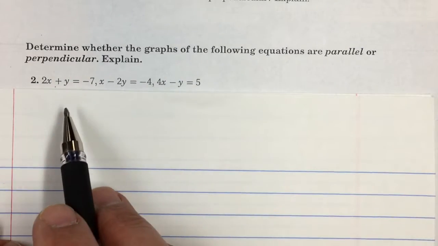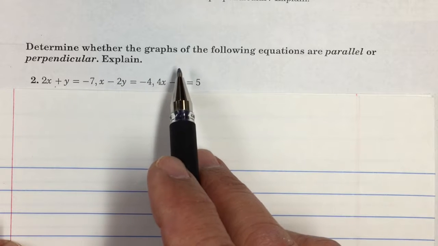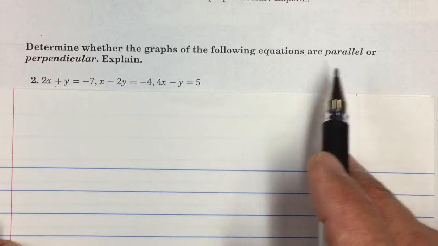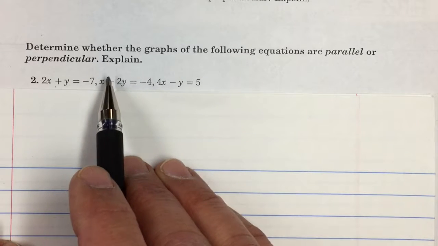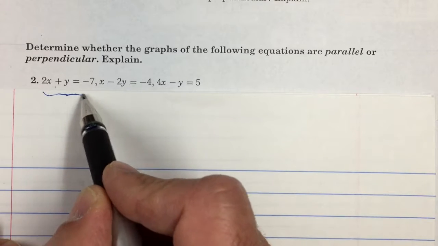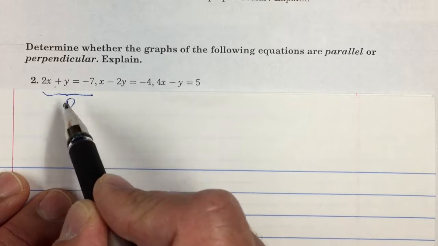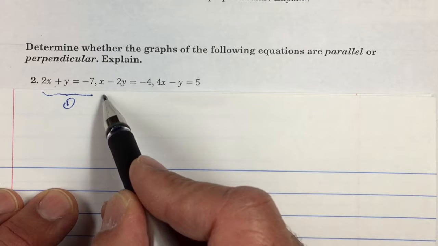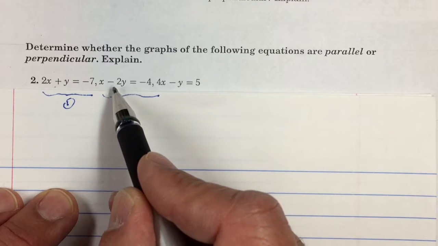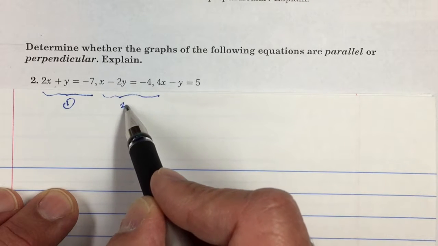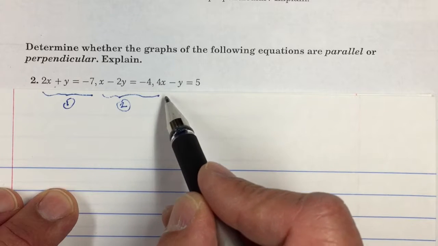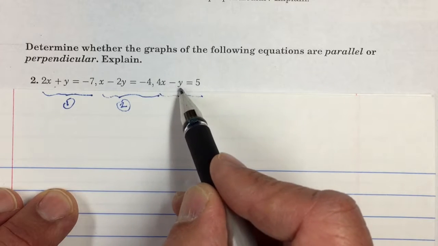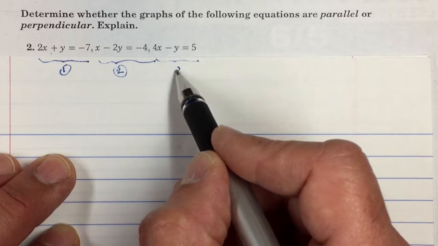For exercise number 2, it says determine whether the graphs of the following equations are parallel or perpendicular. Explain. Okay. I have one equation here. This is my first equation: 2x plus y equals negative 7. My second one is this one: x minus 2y equals negative 4. Let's put numbers. And the last one is this one: 4x minus y equals 5. This is my third equation.